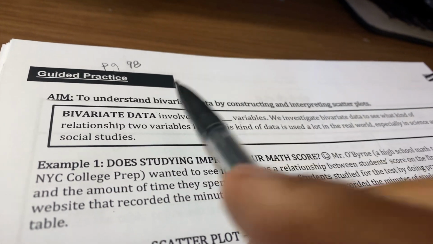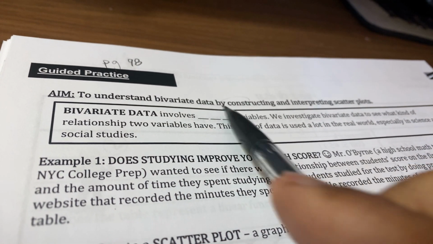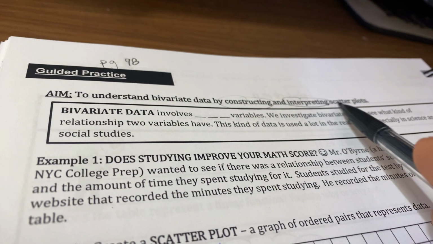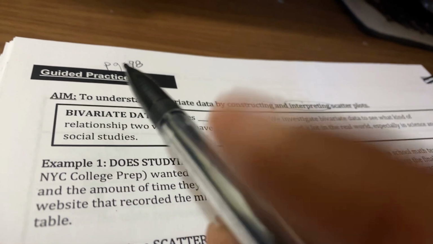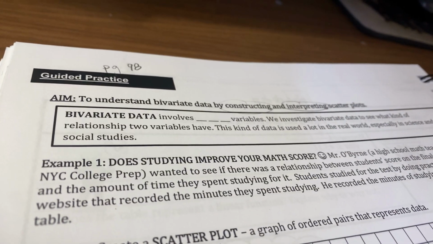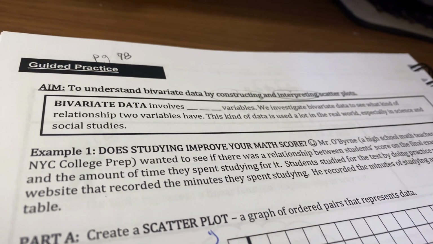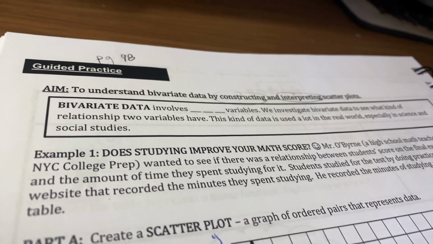And today we're understanding bivariate data by constructing and interpreting. So we're going to build and then interpret scatter plots, right? And this is one of my favorite lessons of all time because it has so many real world applications and you can tell relationships between certain things.